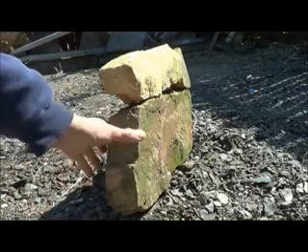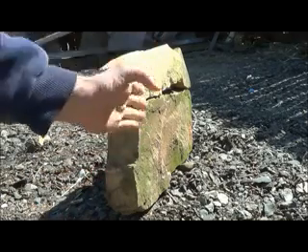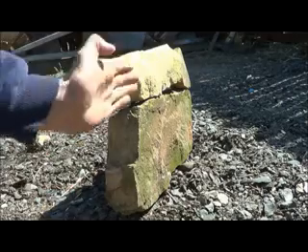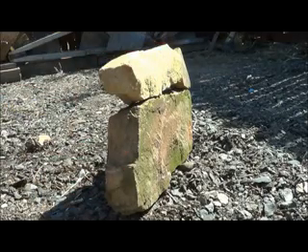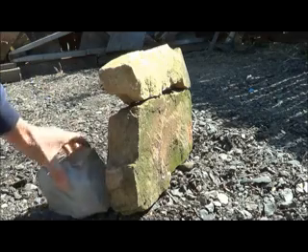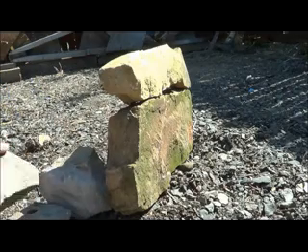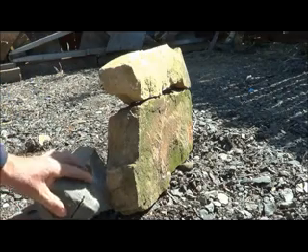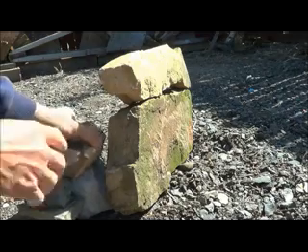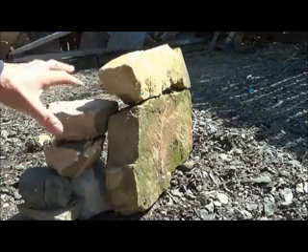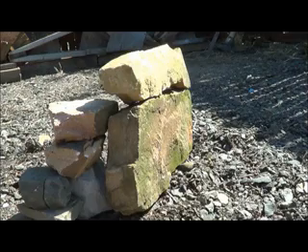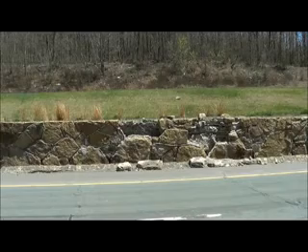Now the next two examples I'm going to show you were built by the WPA. They would actually build the front of the wall first, and then they would take all the old junk like this, whatever they had, and pack it in and fill it with cement, and that would be your facade, and then they throw all the junk in the back. We're going to take a look at them two examples now.